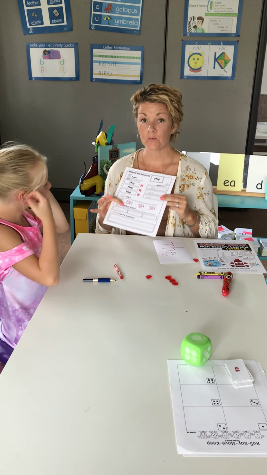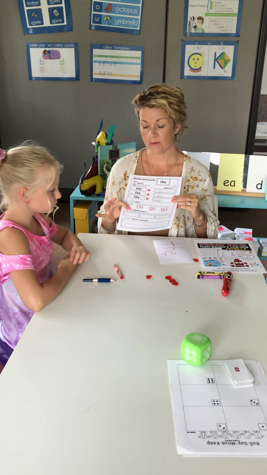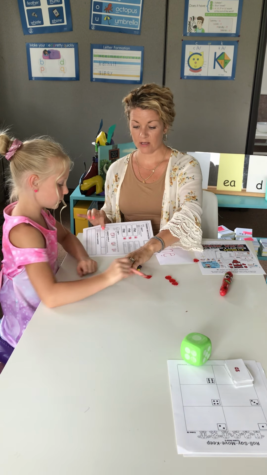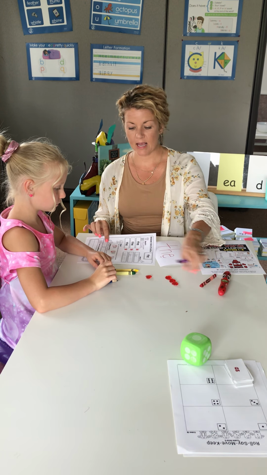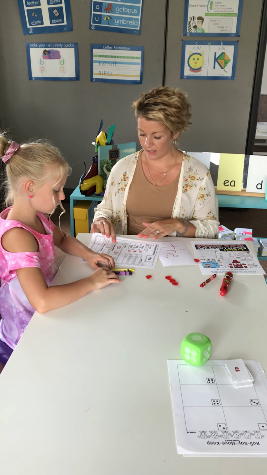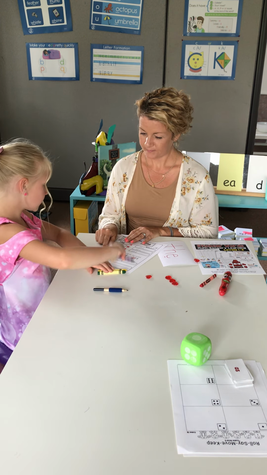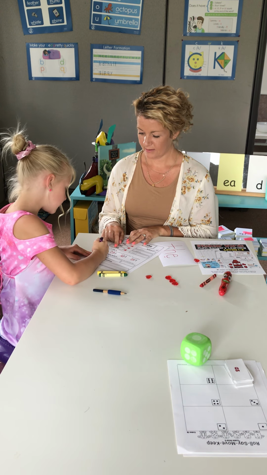Then the student will rainbow write their words. So rainbow writing is where they write over that word in 3 different colors. And the important thing is to have the student verbalizing. So write the in your first color and say it as you write it.